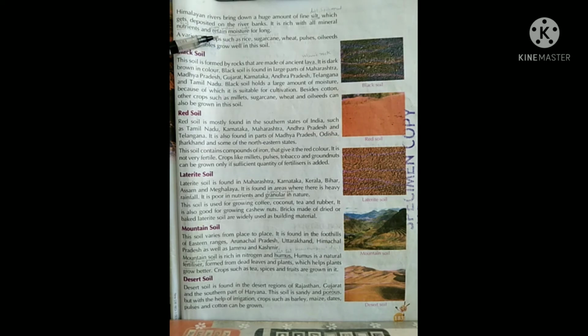So that soil is very useful to grow crops. You will get good crops. So we can say alluvial soil is a fertile soil. It retains moisture, means it stays wet for a long time, so it helps good crops, isn't it?